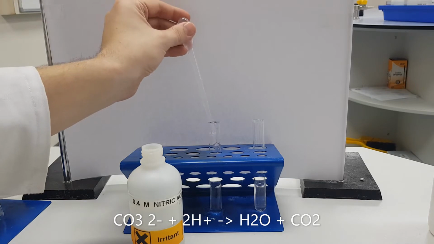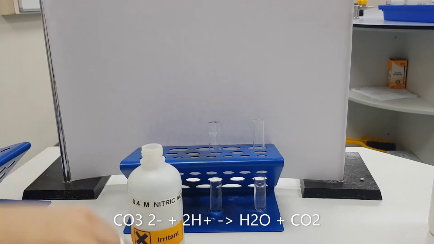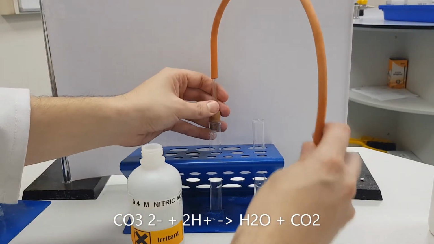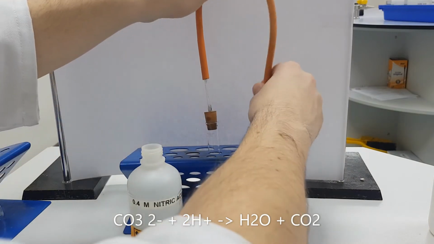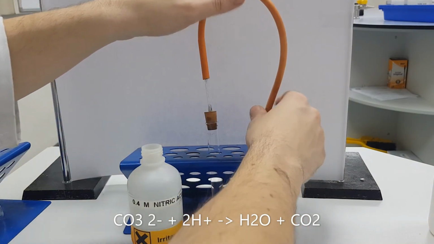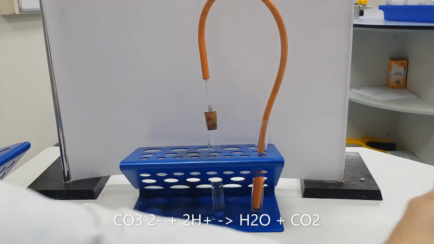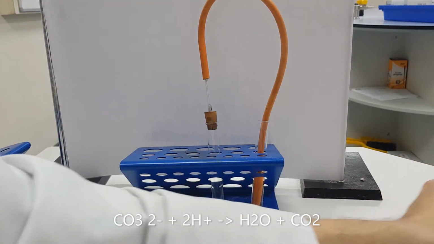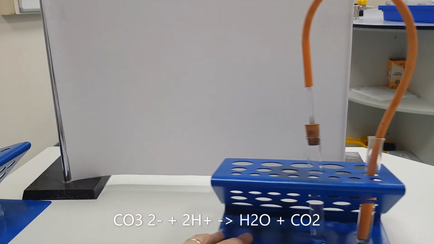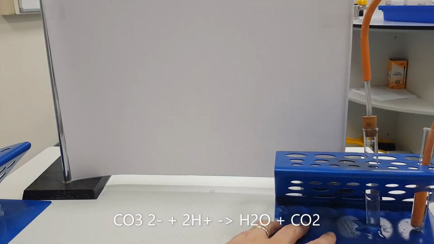I can see effervescence now, and I'm going to put a bung on with a delivery tube into the lime water. That may take some time, so I'm going to move that to the side and perform the other tests, and hopefully at the end that will change colour.